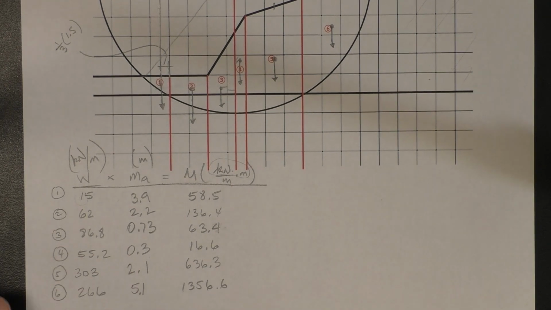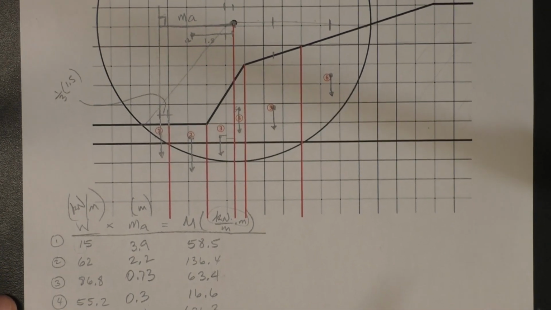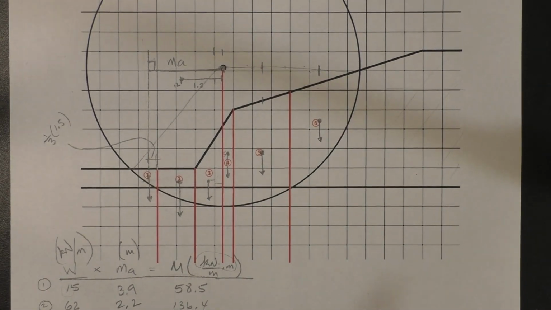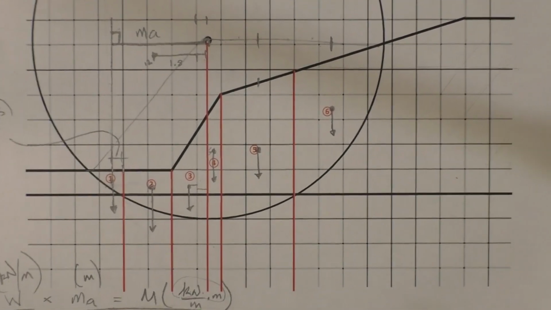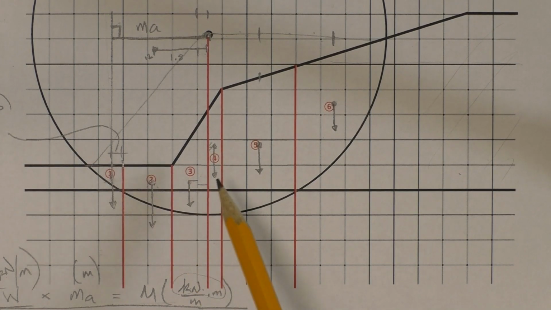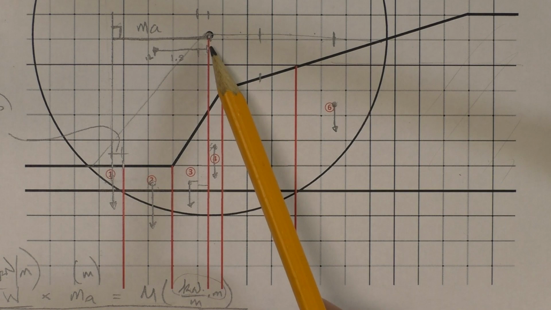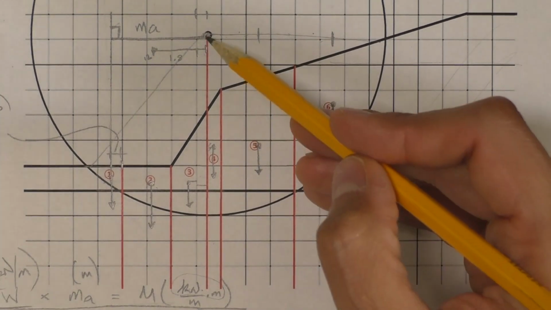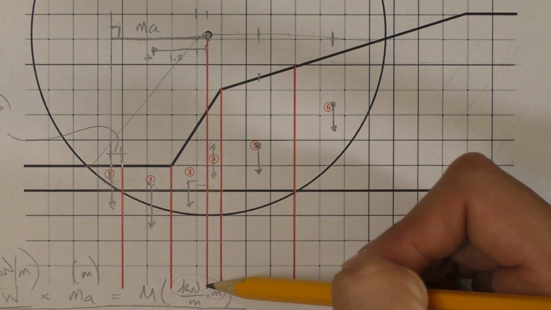Remember the problem. Now, there is something that we have to talk about here that is very, very important. Notice that slice number 1, slice number 2, and slice number 3 are to the left of the center of the circle. That is, to the left of this line that we drew initially.